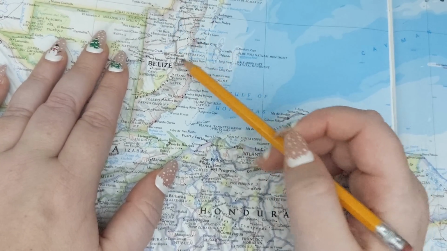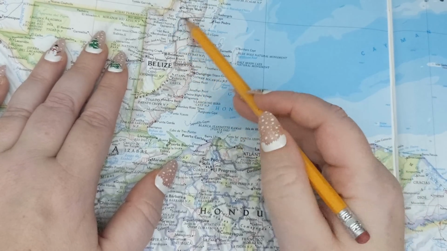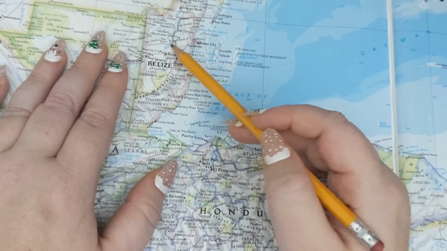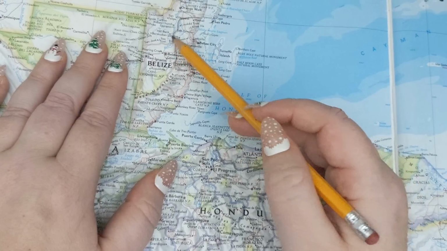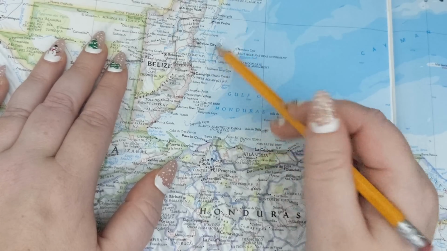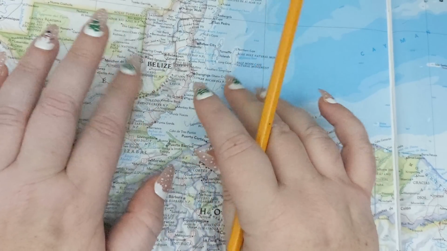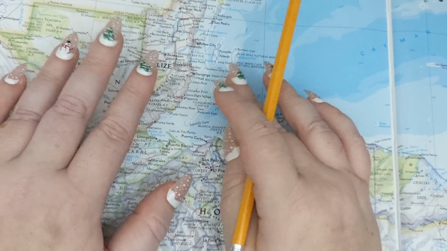It's pretty sparsely populated out here. There's little villages and things, not very many pictures, but the pictures that are out there are pretty nice. And of course the pictures out here are stunning and gorgeous. So we're going to hop over to the tablet and we're going to go take a look. And yeah, like I said, we are going to go peek at the Great Blue Hole.